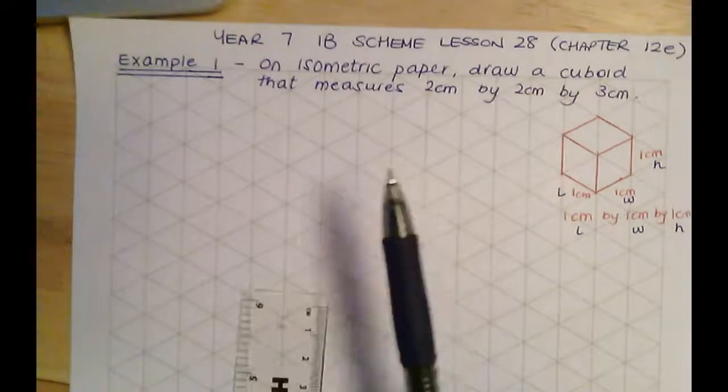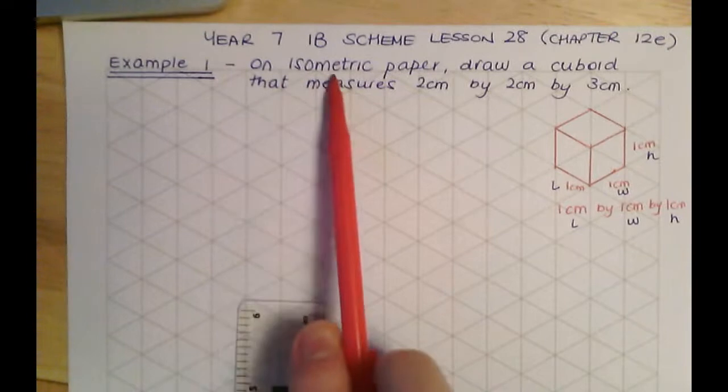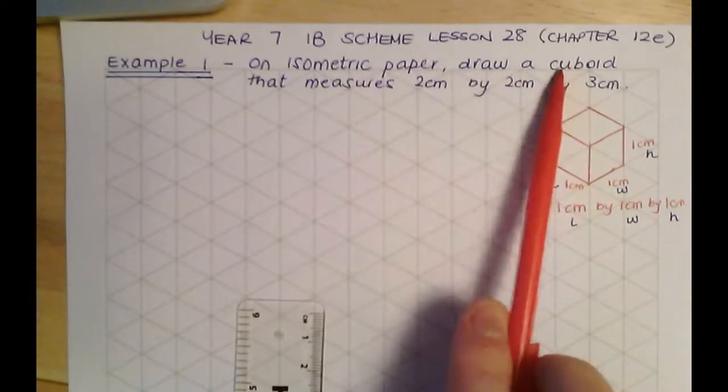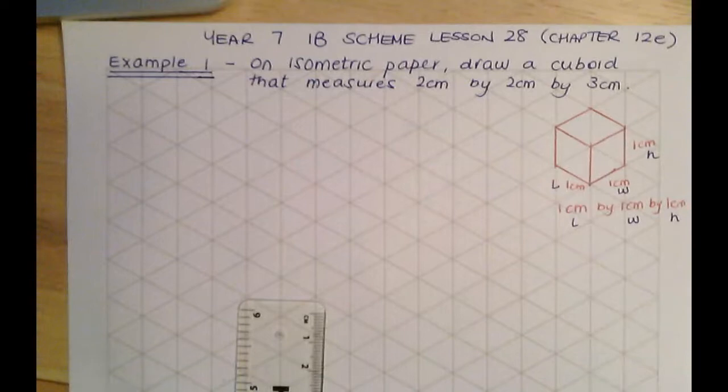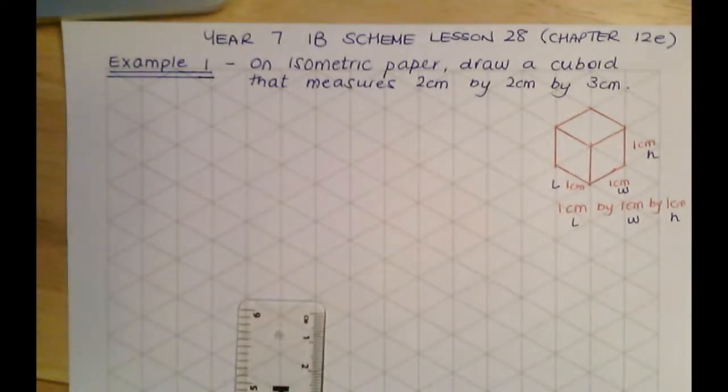So, going back to example 1 here, as I'm going through this, I'm going to give you a couple of tips and tricks that will help you when you are using isometric paper. Example 1 says, on isometric paper, draw a cuboid that measures 2 centimetres by 2 centimetres by 3 centimetres. The way that I'm going to do this is going to be very slightly different to the answer to the example in the textbook. Both answers are still correct, but I'll explain the differences a little bit later on.